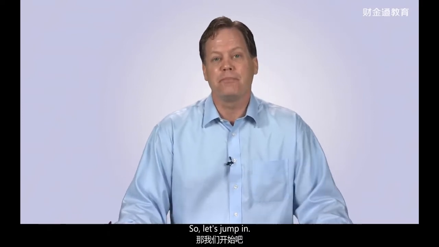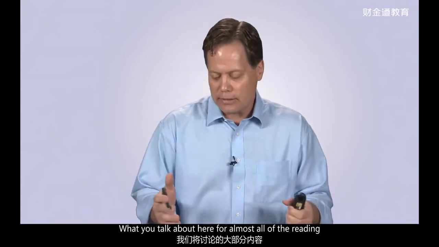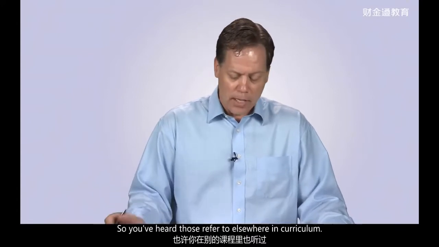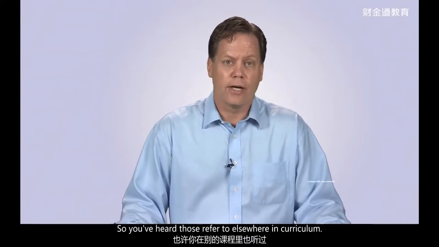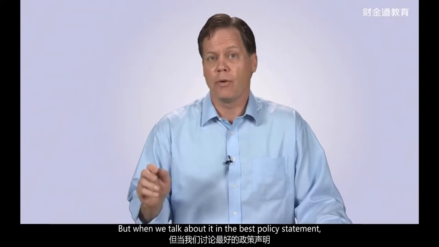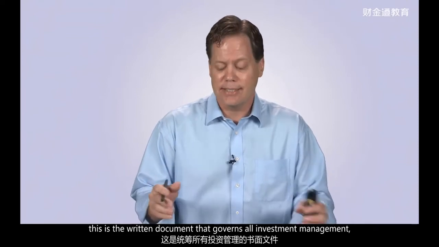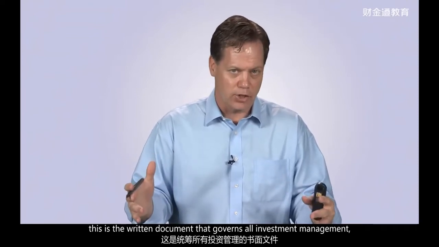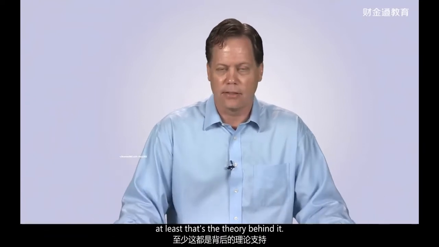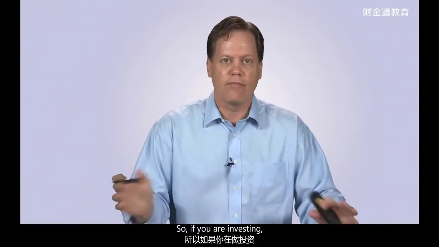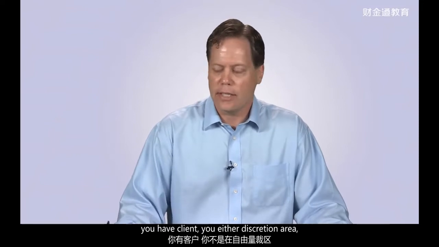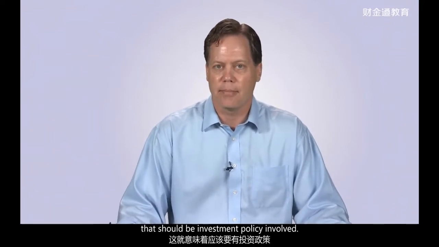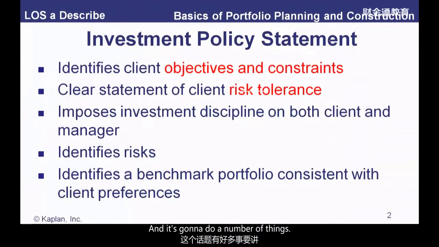So let's jump in. What we're talking about here for almost all of the reading is essentially an investment policy statement. You've heard those referred to elsewhere in the curriculum. But when we talk about an investment policy statement, this is the written document that governs all investment management. At least that's the theory behind it. So if you're investing, you have a client, either discretionary or not, but you're advising, then there should be an investment policy statement involved. And it's going to do a number of things.